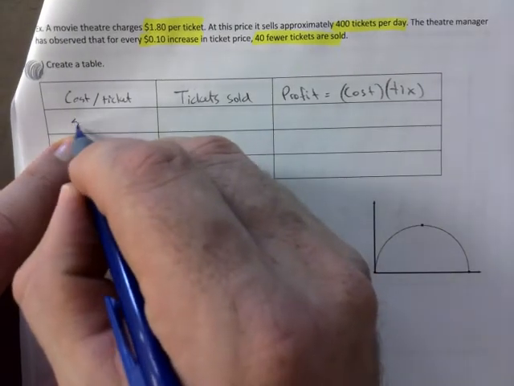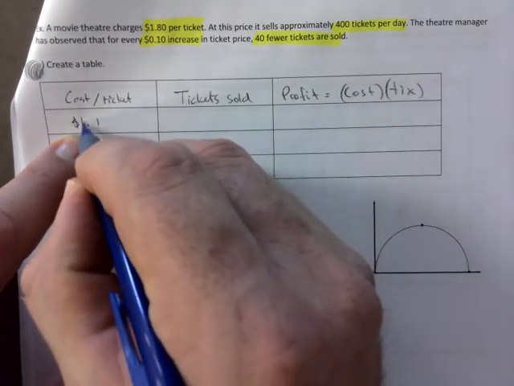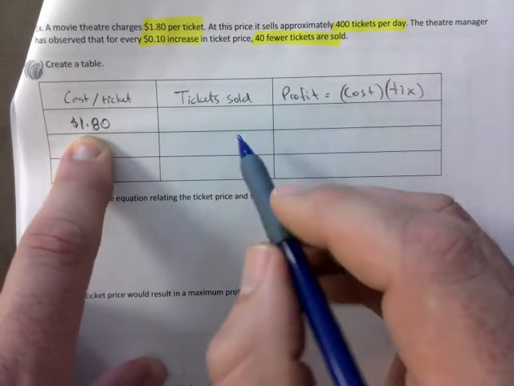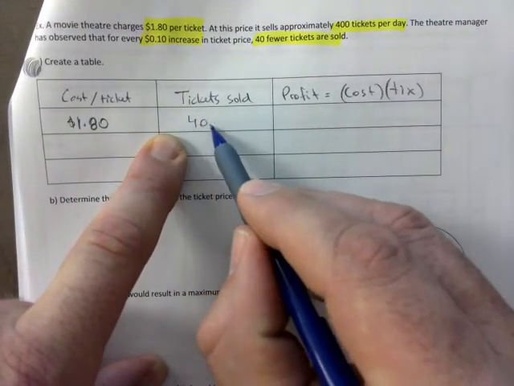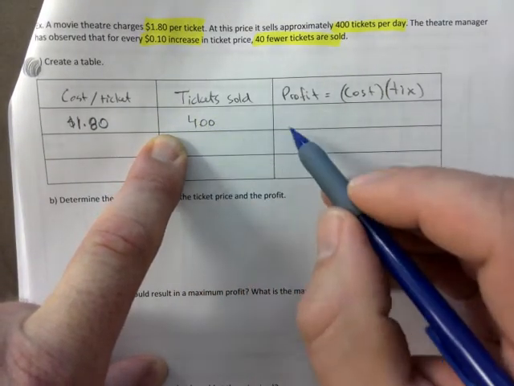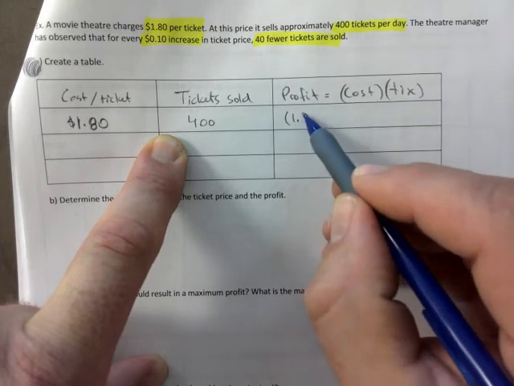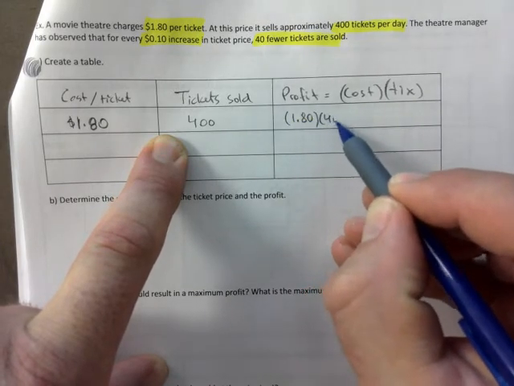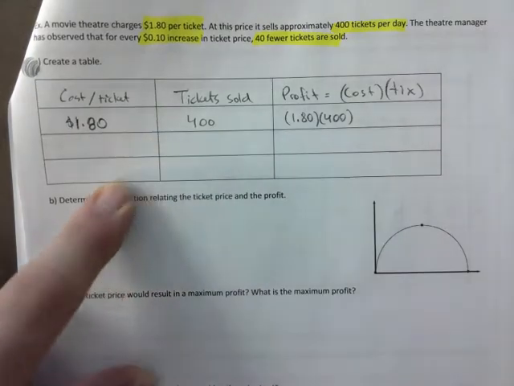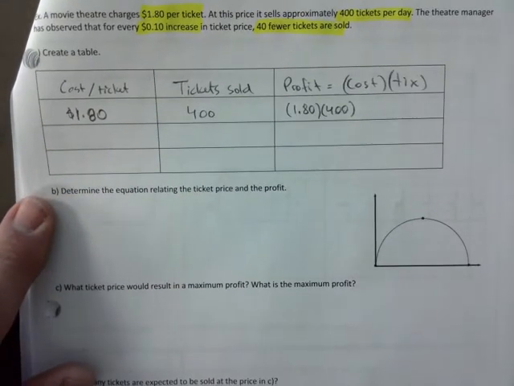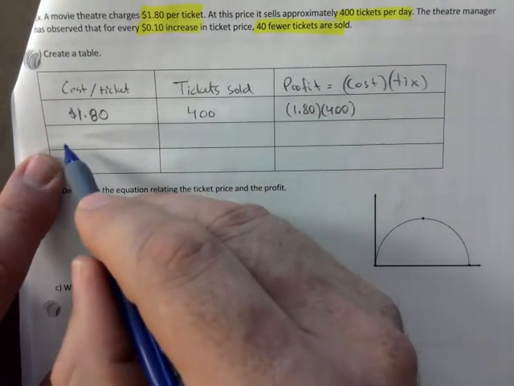So what we're told is that at $1.80 per ticket, we sell approximately 400. That means that to get our profit, we would go 180 times 400. Just leave it like that for now. Some of you already know what's happening here. It's a flashback from last year, right?